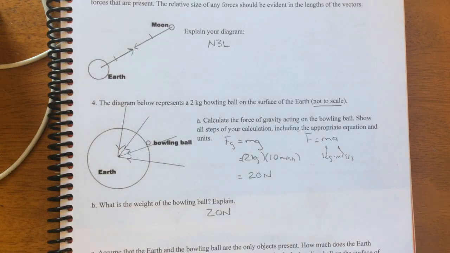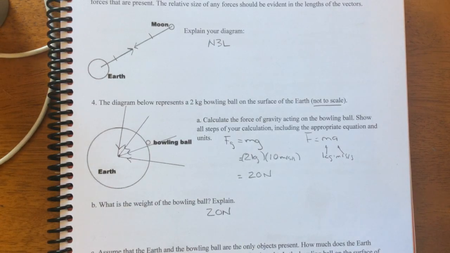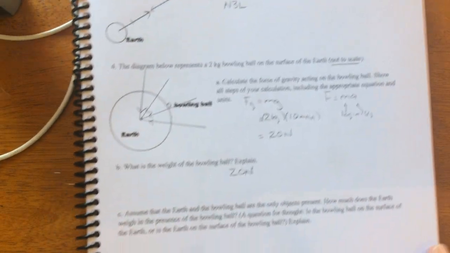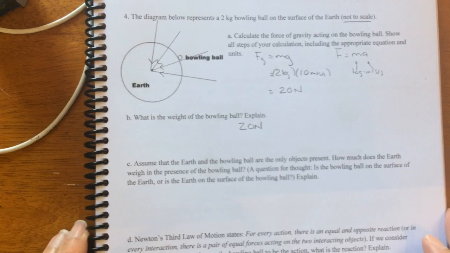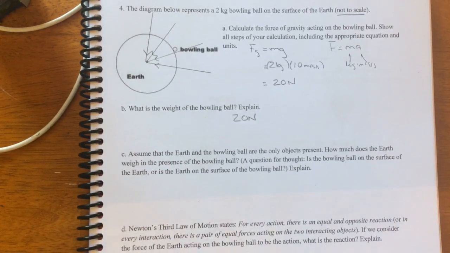So let's look at C. Assume that the Earth and the bowling ball are the only objects present. How much does the Earth weigh in the presence of the bowling ball? Now that's very interesting.